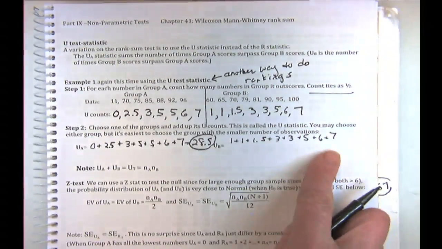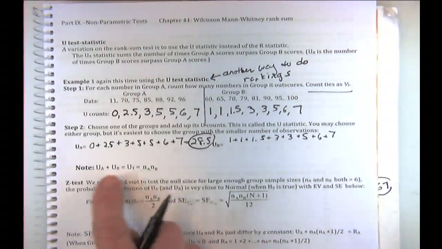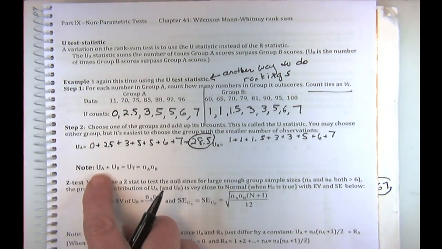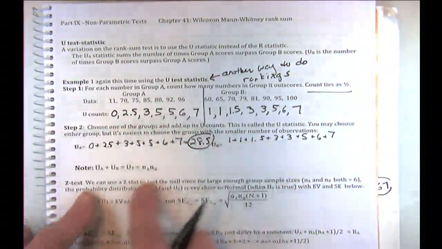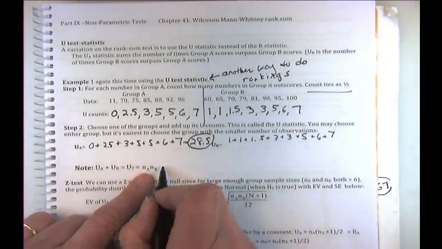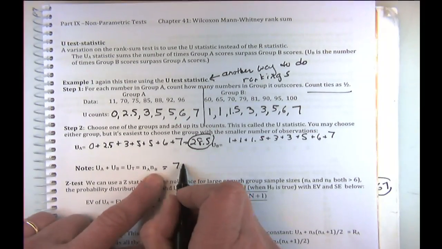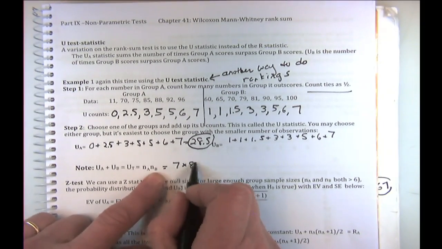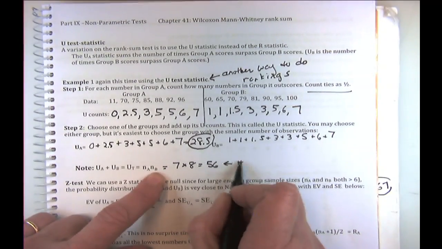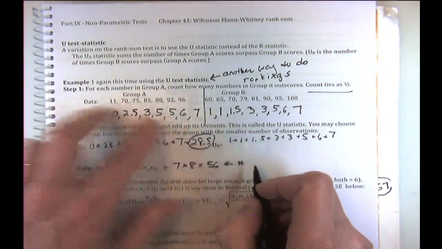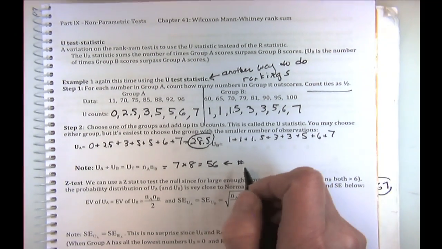But before you sum them up, what should this answer be? Let's think about it. Together, they should sum to the number in group A, 7, times the number in group B, 8, 56. Because that's the number of possible matches, pairwise comparisons there are.